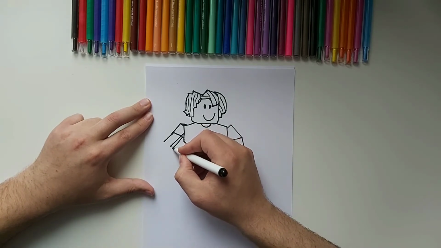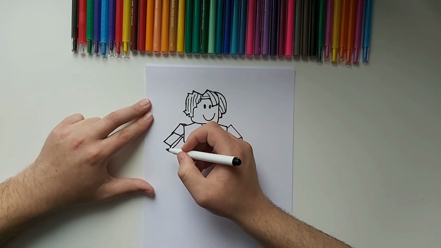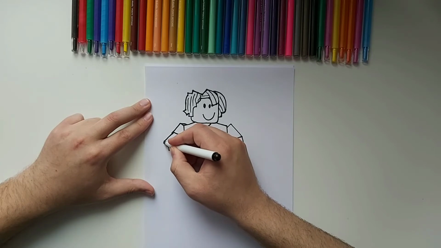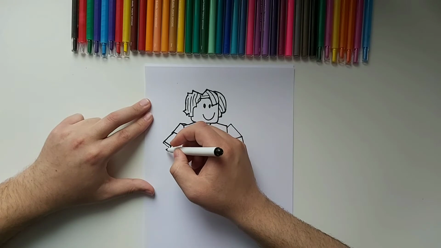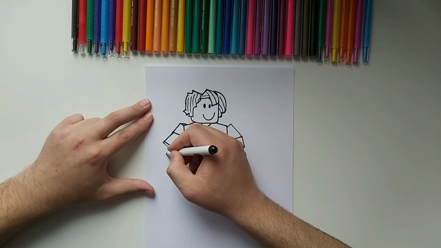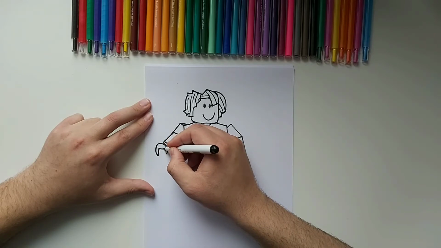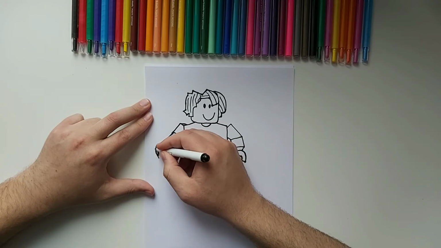Now we're getting to hand shortly. Need to finish this off. And his hand is same as the other one, which is just curve. That will make it 3D.